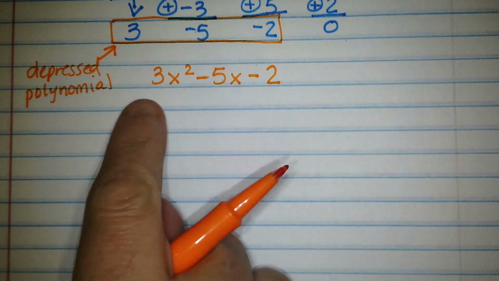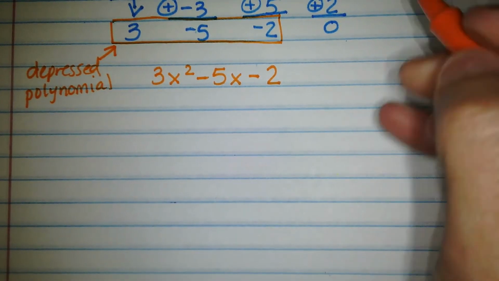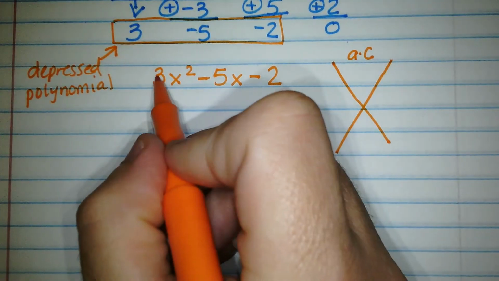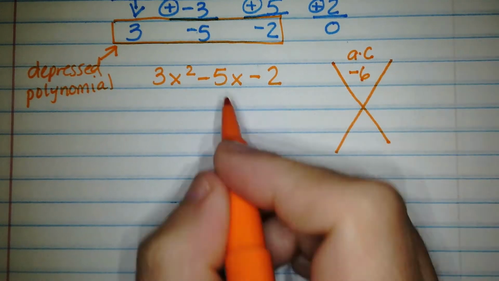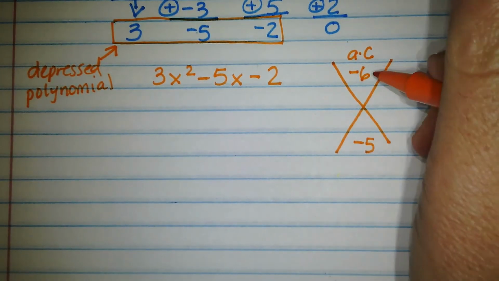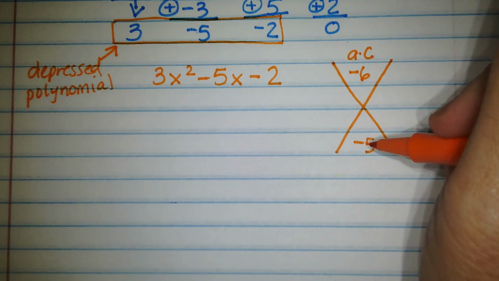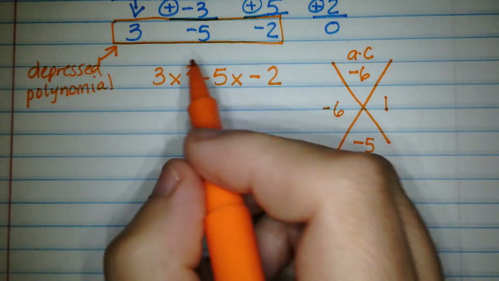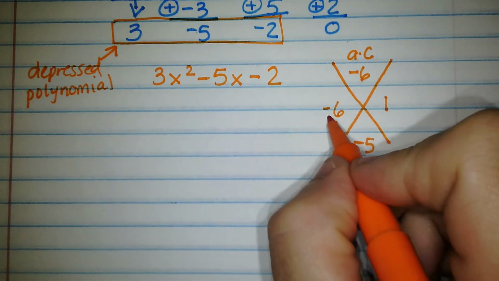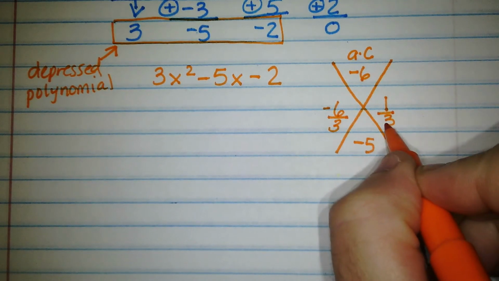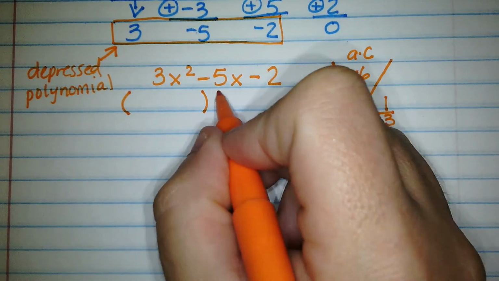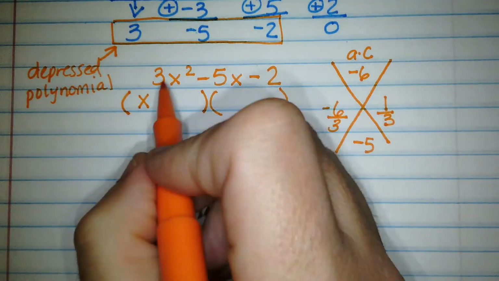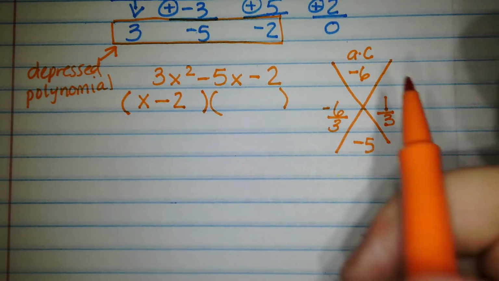From here, I'm going to be able to factor. So what I'm going to do is my magic X method that Miss Meek taught us. A times C, 3 times -2 is -6. It's got to add to -5. So factors in -6 that add to -5 would be -6 and +1. But the coefficient is 3. So I have to divide this one by 3, and I have to divide this one by 3. And those are my factors. So when I factor, I'm going to X. This is -6 over 3. That's a -2. And this is an X plus 1/3.